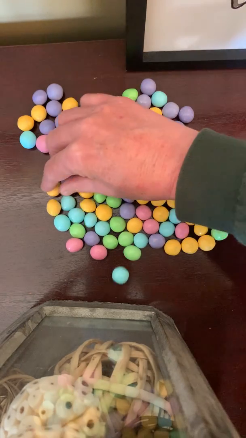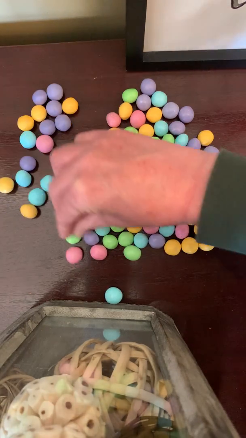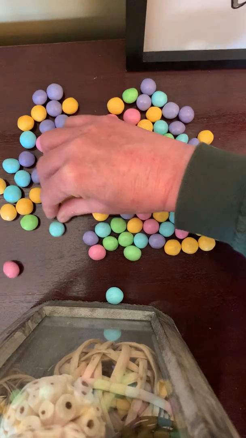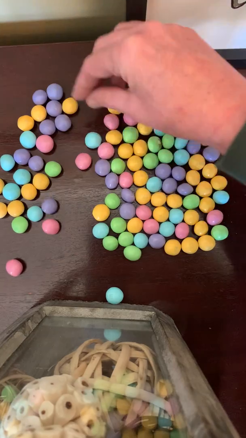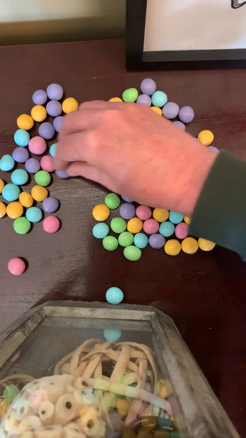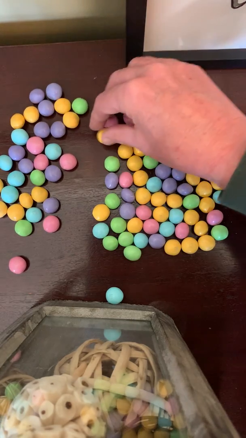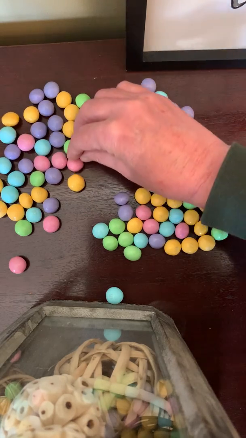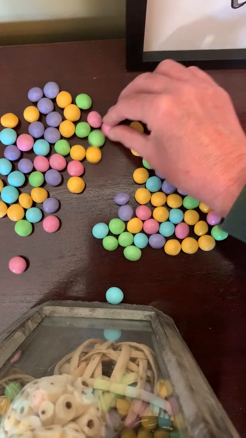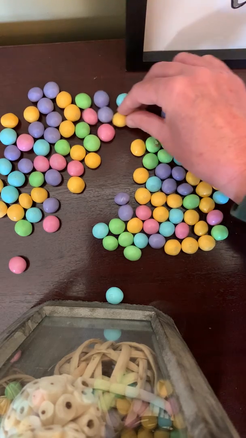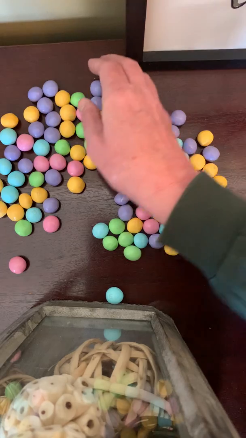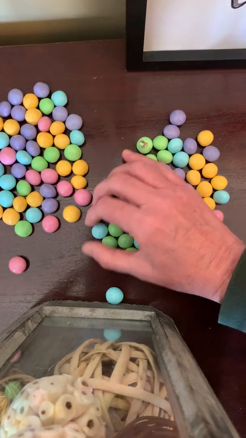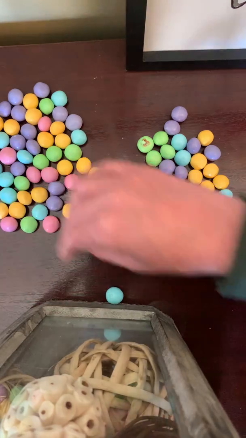So that's 10, 2, 4, 6, 8, 20, 2, 4, 6, 8, 30, 32, 34, 36, 38, 40, 42, 44, 46, 48, 50. Okay, let's stop and look at what 50 looks like. This is what 50 looks like.